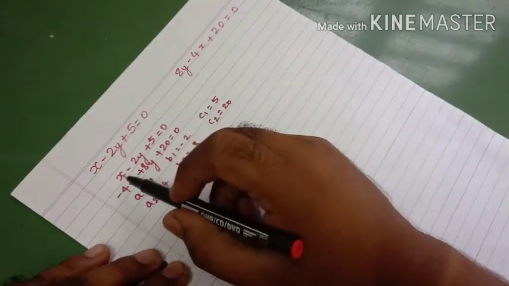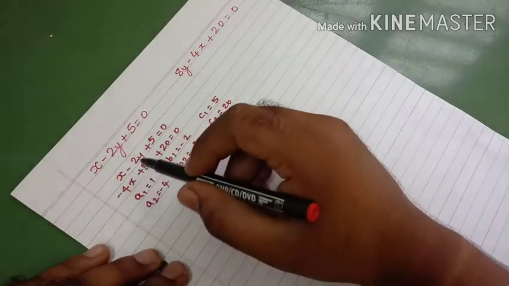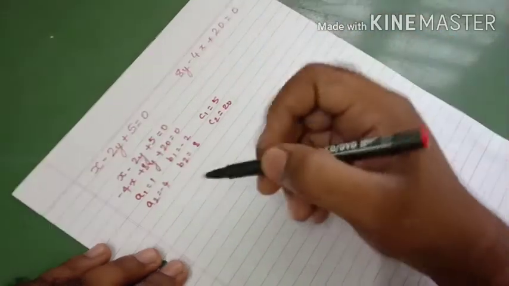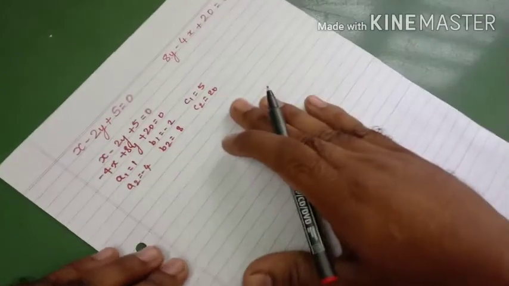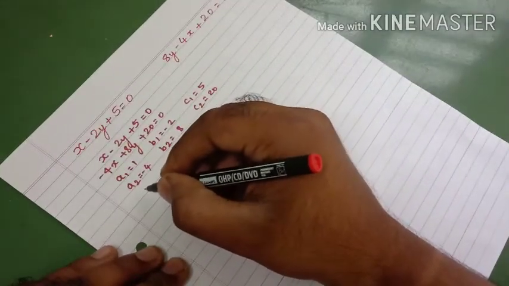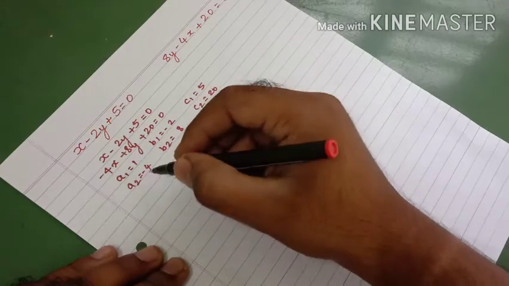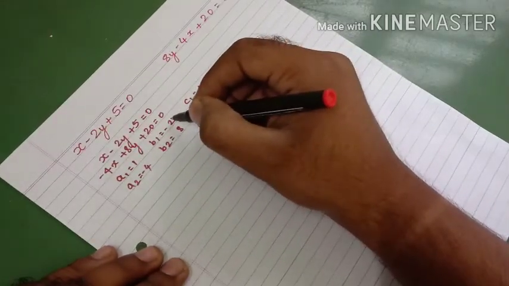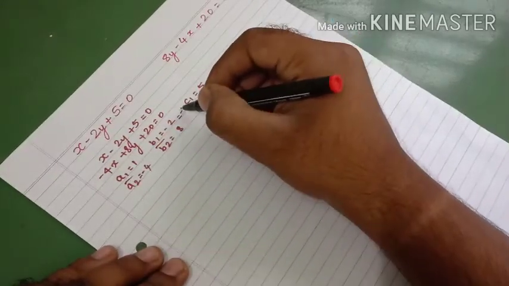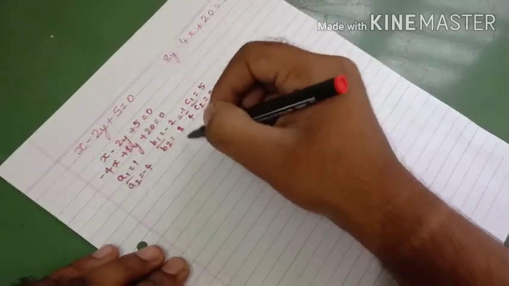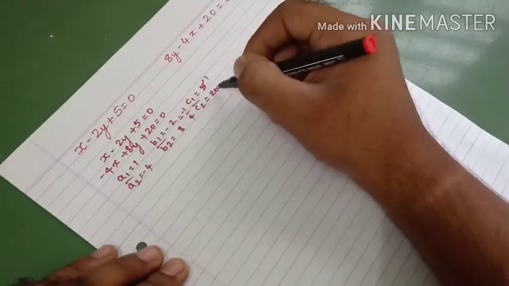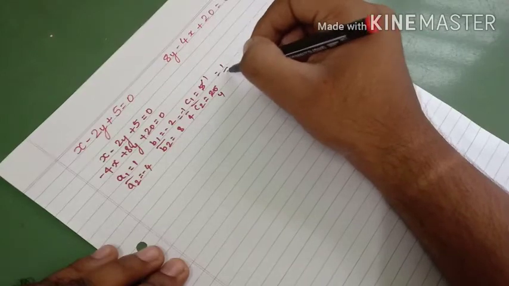I have taken the coefficient of x as a, the coefficient of y as b, and the final constant as c. Next, if I compare the ratios, a1 by a2 is minus 1 by 4. b1 by b2, I'll get minus 1 by 4 again, since 2 ones are 2, 4 twos are 8. And again 5 ones are 5, 4 fives are 20, that is 1 by 4.